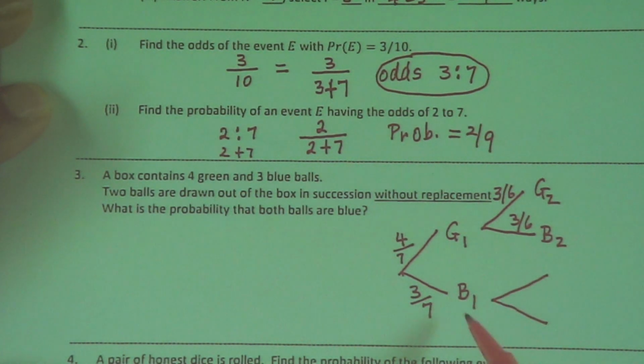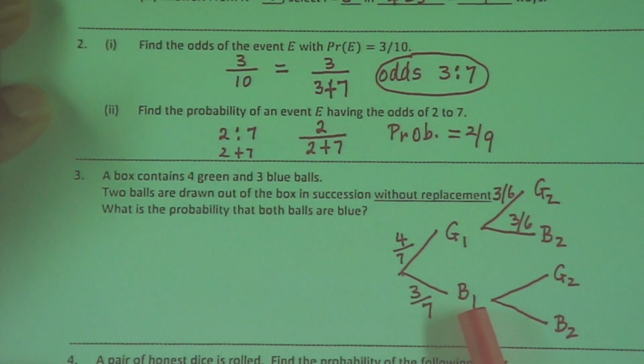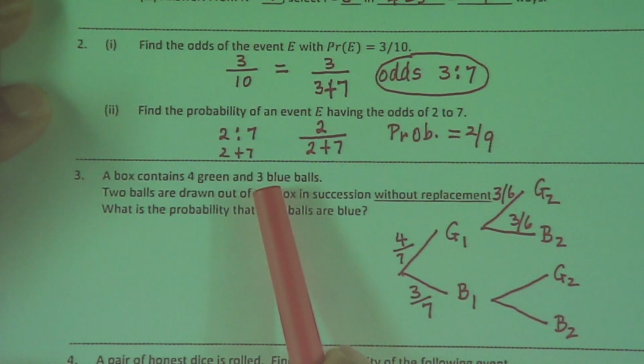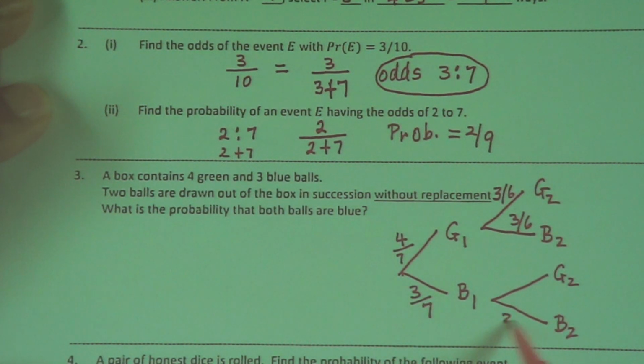If the first ball is blue, the second is going to be green or blue. But we're not replacing that first blue ball, and we're starting with 3. So only 2 will remain, and you still have 4 green. There are 6 balls, 4 out of 6, 2 out of 6.